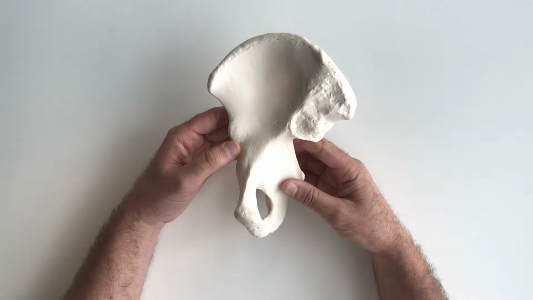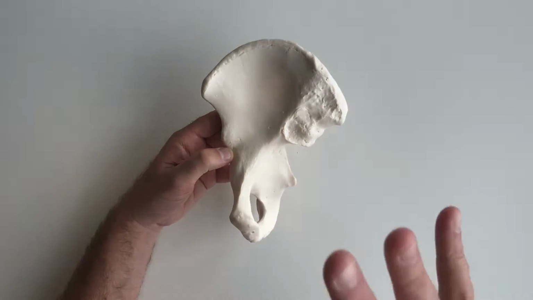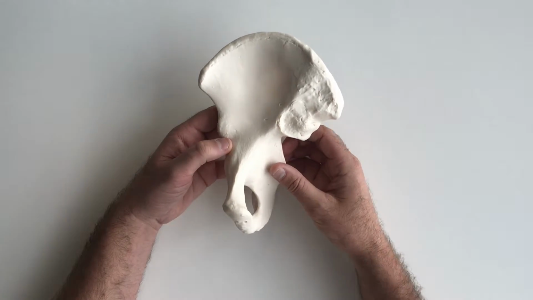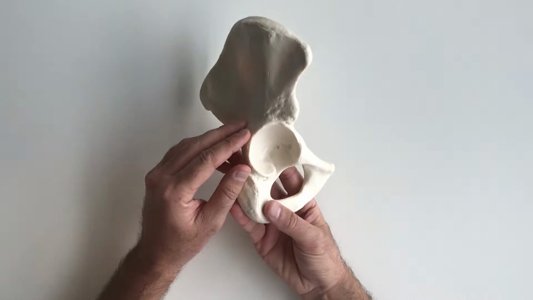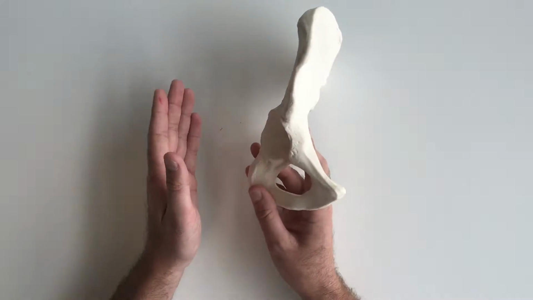Okay, so here we're looking at a coxal bone. Coxal bone is an irregular bone. I'm looking at the front of the right coxal bone. I know it's the right because if I rotate this way, I can see this round acetabulum, which I know must be on the lateral side.